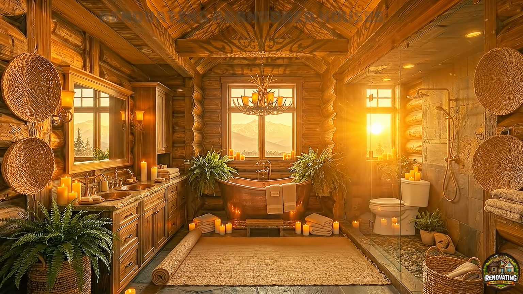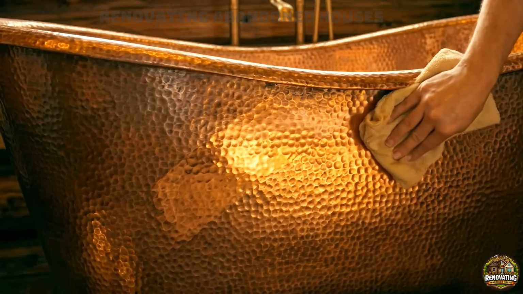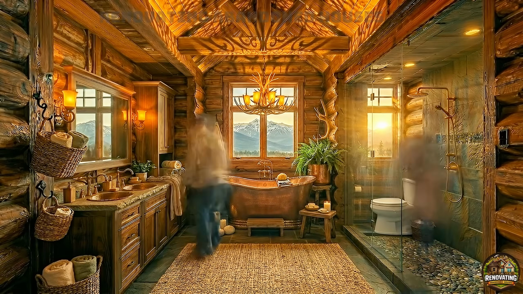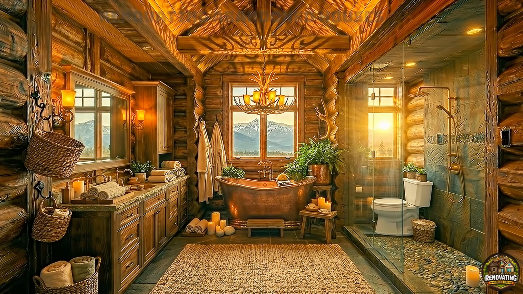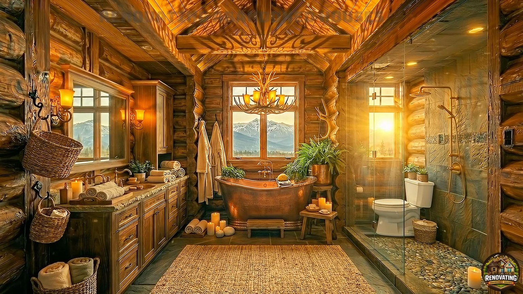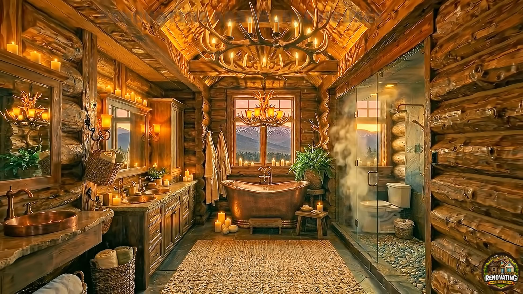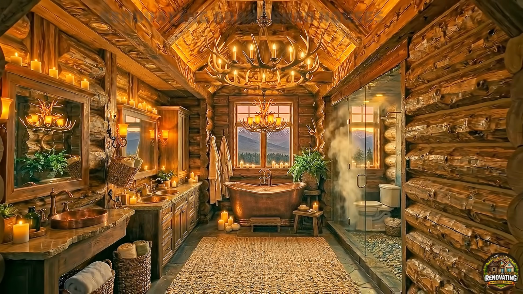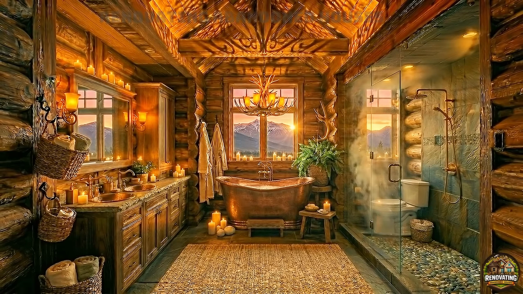The hand-hammered copper bathtub is positioned directly beneath the window. This placement is intentional. The freestanding tub is the room's focal point, and positioning it against natural light means the copper surface catches every shift in the sky. At sunset, the metal is lit from outside and the room transforms.